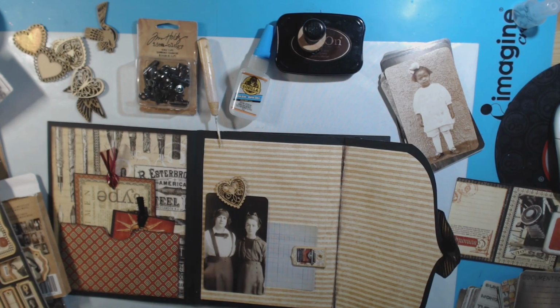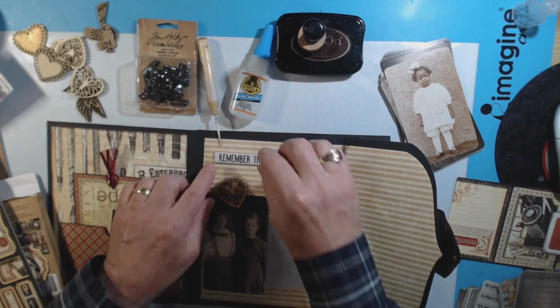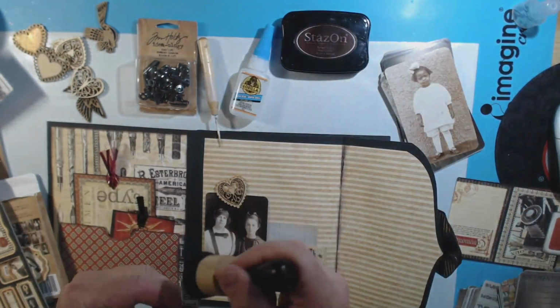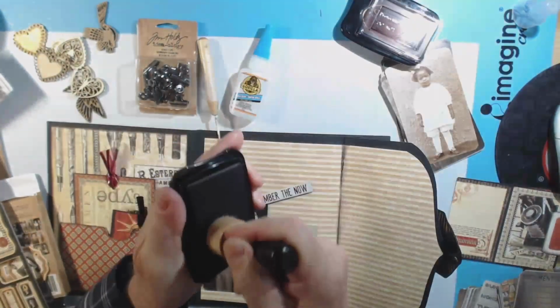How about, I don't know if that would work. Find something. Oh, here's one. This is kind of cute. Remember the now. So that could go right in here. Let's, again, do a little bit of inking. Open up my ink pad here.